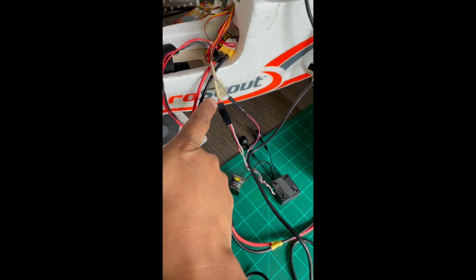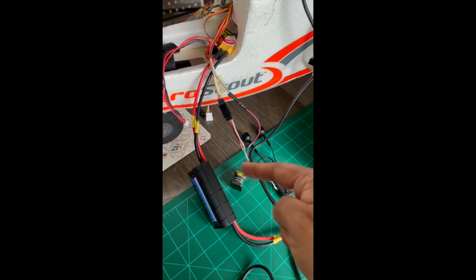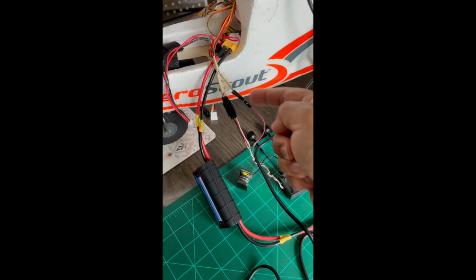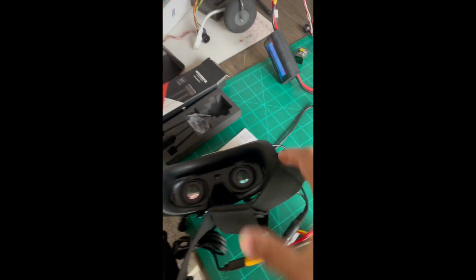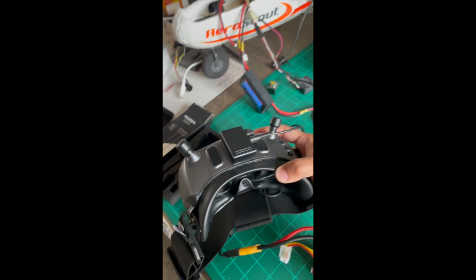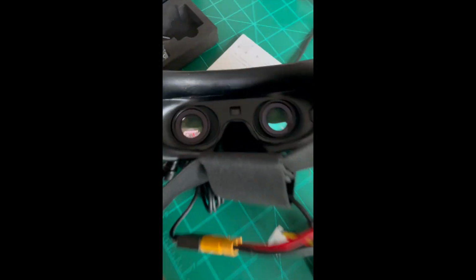So I have UART connections here. Voxnail also needs a power supply, so I have a separate power supply connected there. Here's my Voxnail Goggles X. And you can see that the INAV OSD is there.